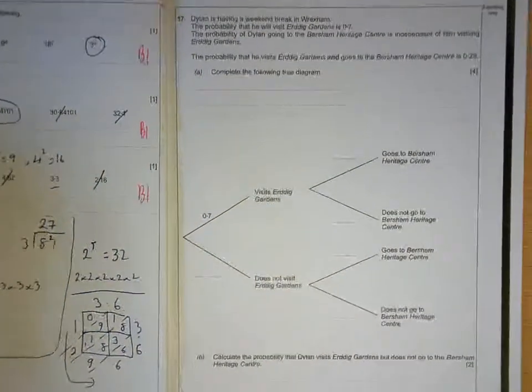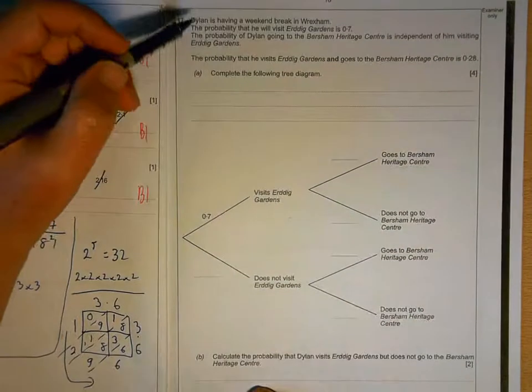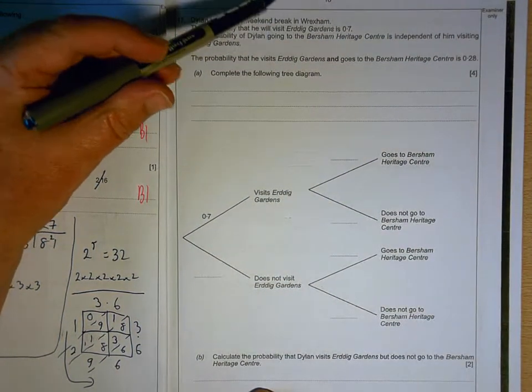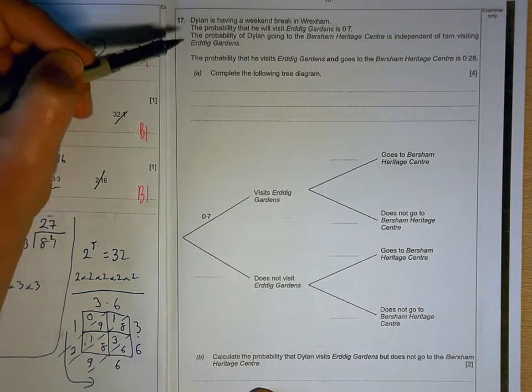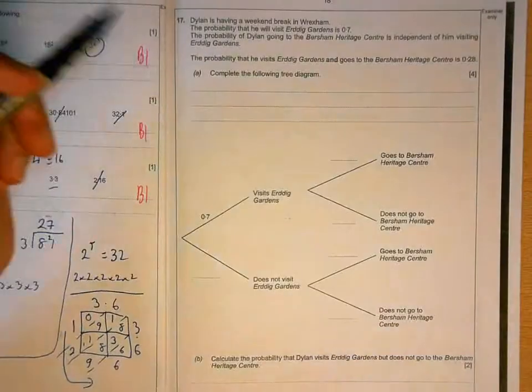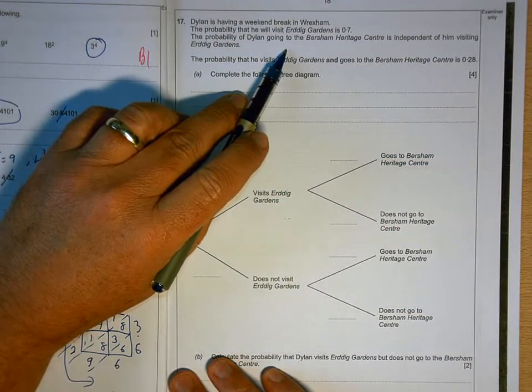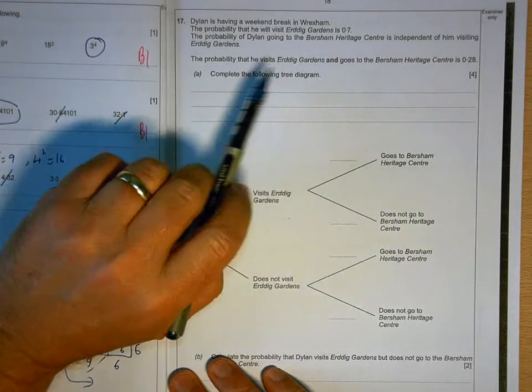Question 17. So probability trees are things that as teachers we like to think are at intermediate tier, a nice grade B question. Dylan is having a weekend break in Wrexham. The probability that he will visit Aerith Gardens is 0.7. The probability of Dylan going to the Bersham Heritage Centre is independent of him visiting Aerith Gardens.